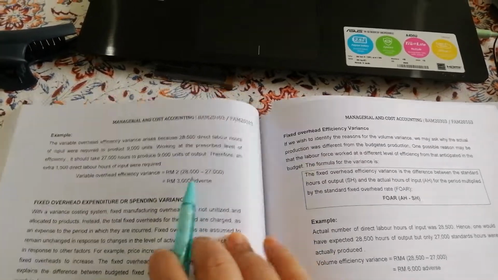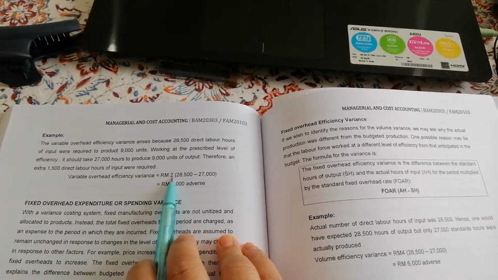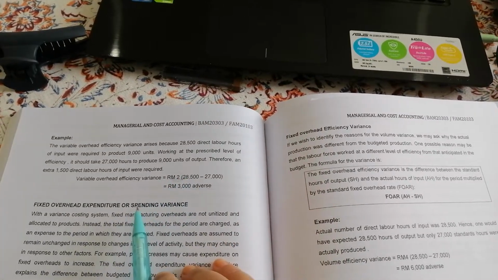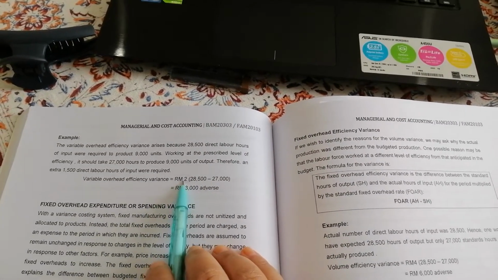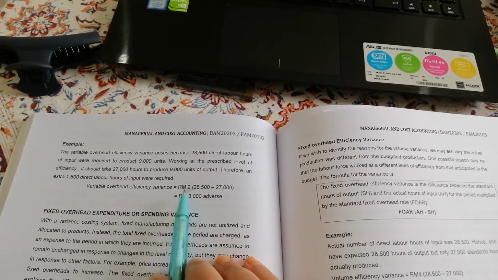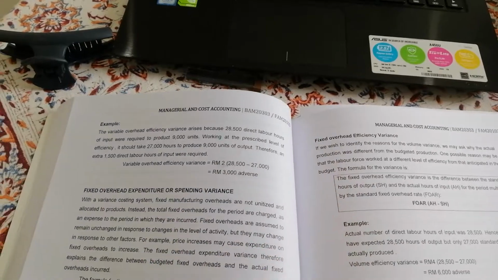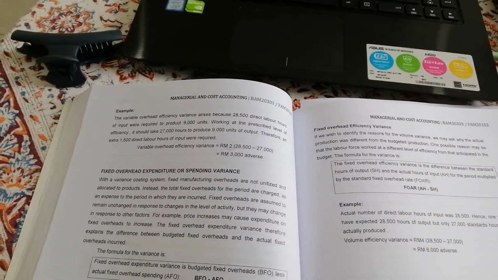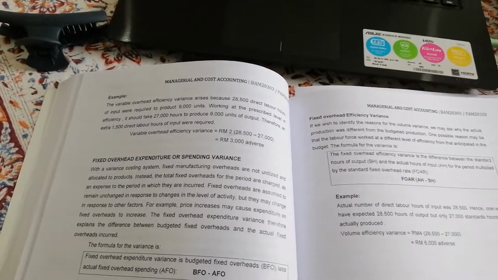If you can see here in the formula, the 2 ringgit is considered as the variable overhead actual rate. Later on I will confirm this one. I will get back to you later. However, the formula also I will get back to you later.